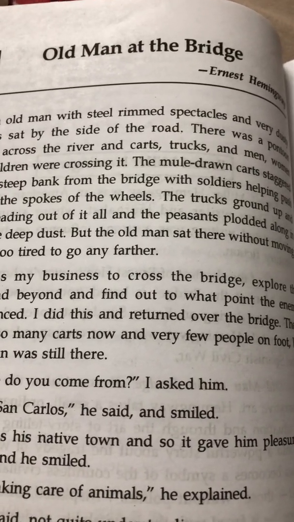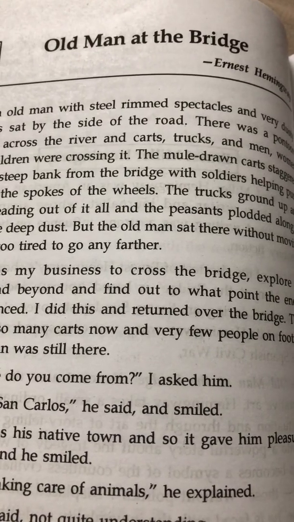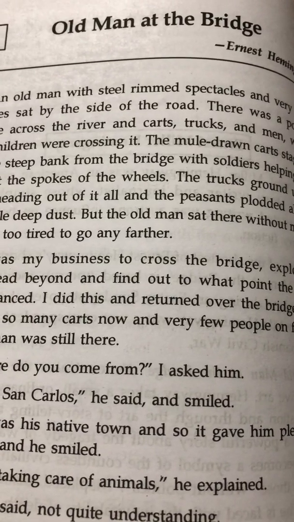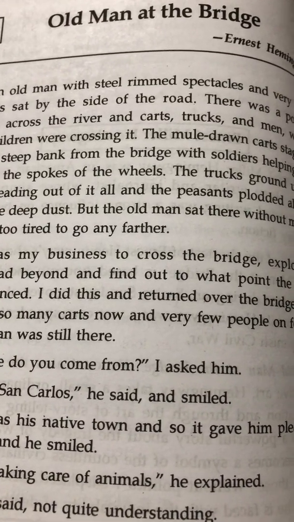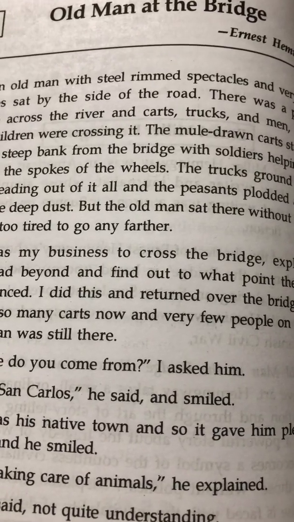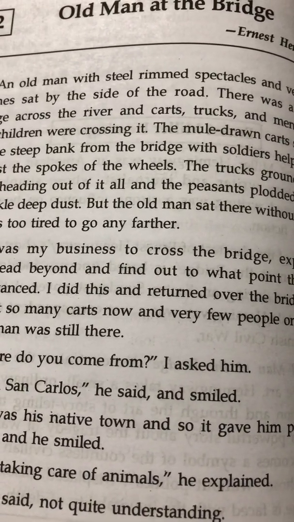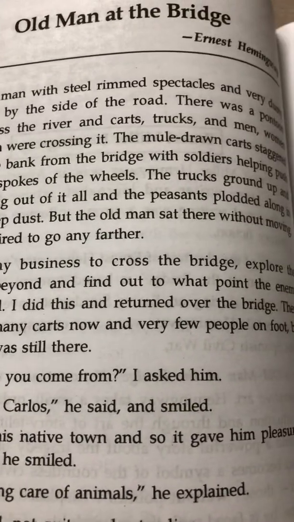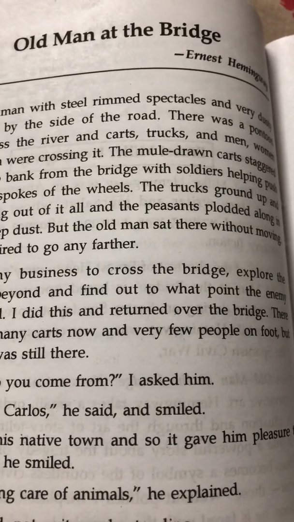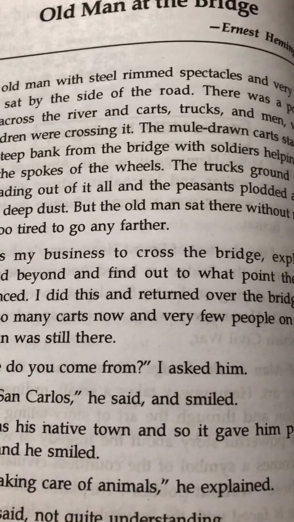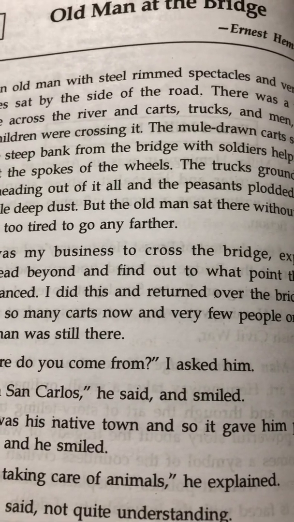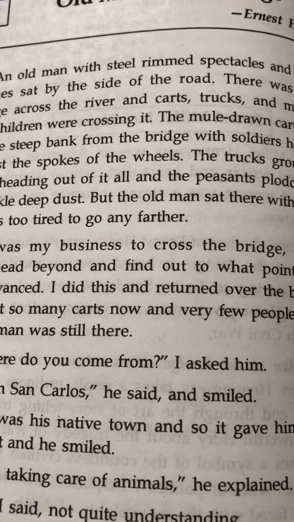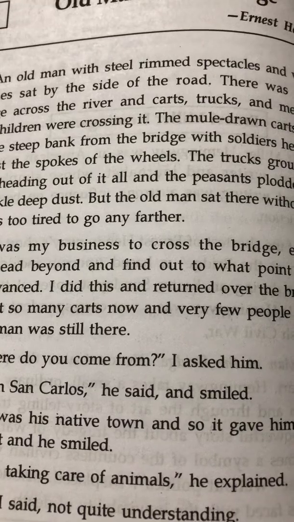He further told the narrator that he had already walked 12 kilometers and was too tired to move any further. The old man said that he was the last person to leave the town as he was anxious. Why was he anxious, students? He was anxious because he had to think of the safety of the animals he was taking care of. So he had lots of animals, and to leave them there in an unsafe condition, he couldn't think of. He was too anxious to take care of those animals he had.